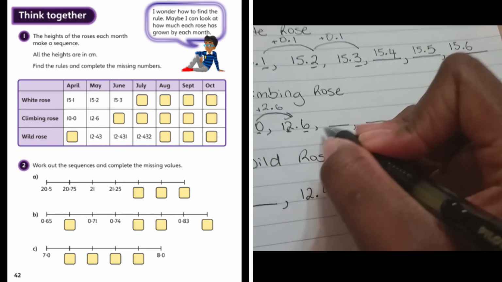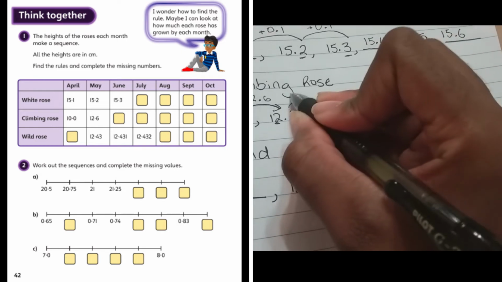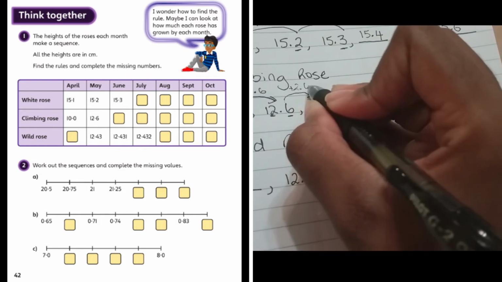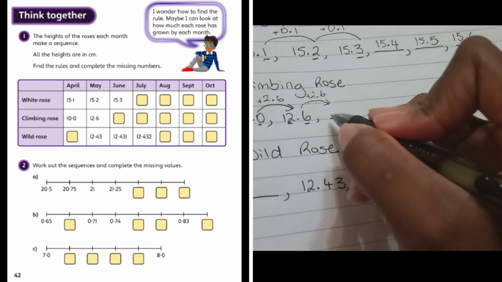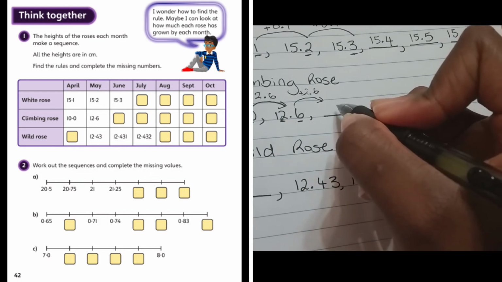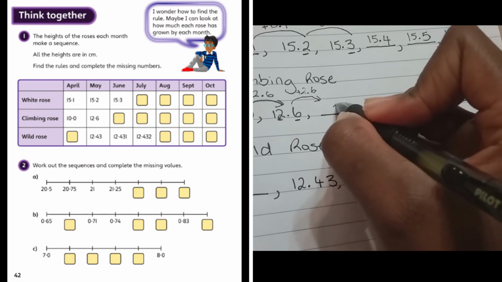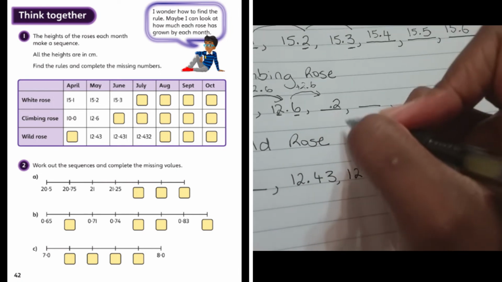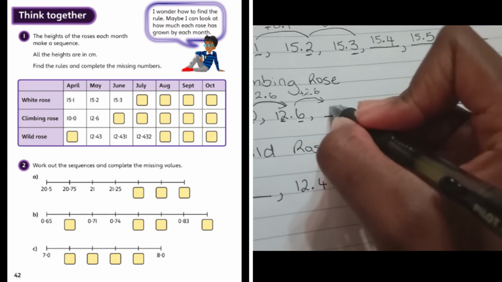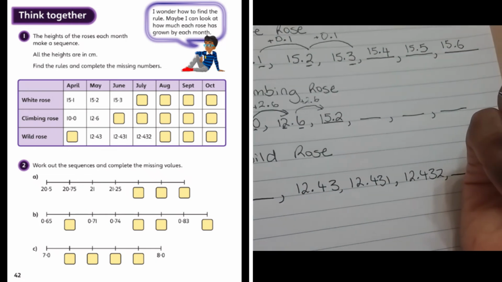Based on that, I need to calculate what's going to happen to the rest of the months. It's going to be the exact same addition, adding 2.6. So what am I going to get when I add 2.6 to 12.6? Take a moment, think about it, because I'm going to write it in just a second. 2 in the tenths place, carry my 1, 5 in the ones place, and 1 in the tens place.